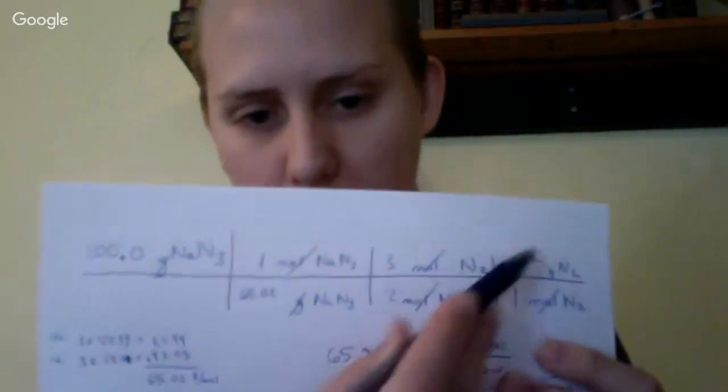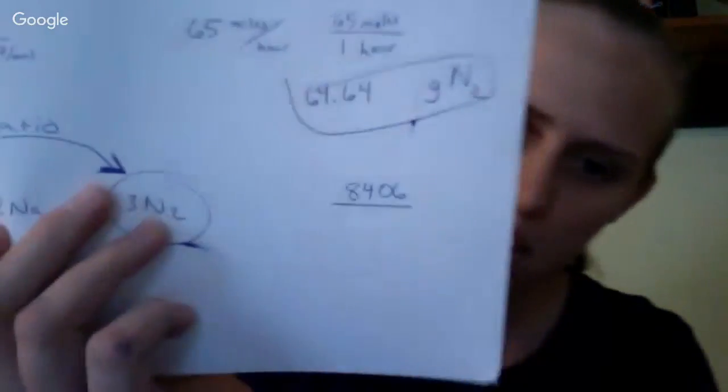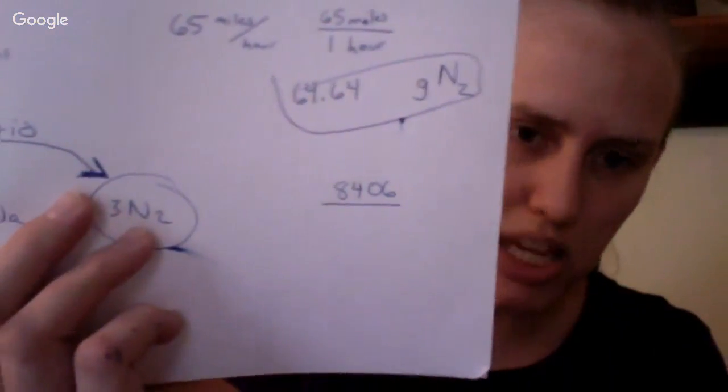All right, Emily, the other way to do this. Some people don't like doing all of that. So what they try to do is all of the multiplication here, and then they multiply everything on the bottom, and then they just divide those numbers. So they go 100 times 3 times 28.02, and they get 8,406. Over, and then they multiply everything on the bottom so that they know what to divide by, and they only divide once.